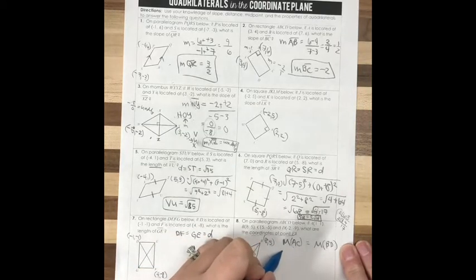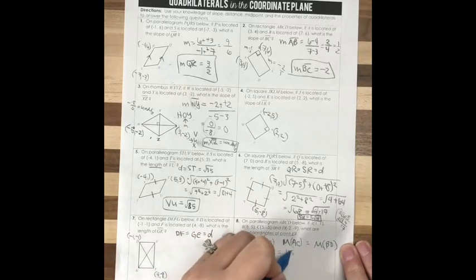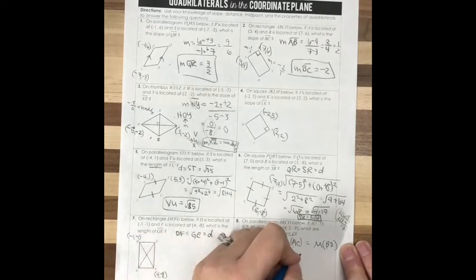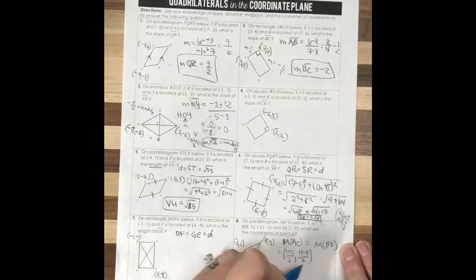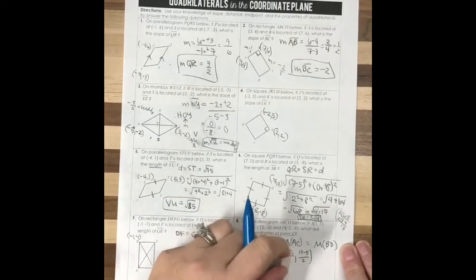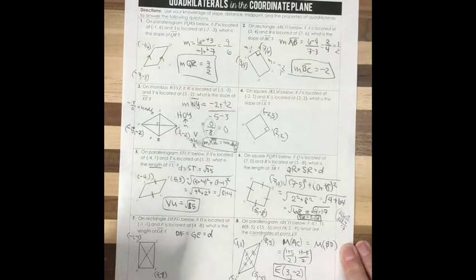I'm just going to do this side. So I'm going to add the x's. So 1 plus 5 and divide by 2 for the new x-coordinate, or the midpoint x-coordinate, and 1 plus negative 5 divided by 2 for the average of the y's. So point E has the coordinates, well, 5 plus 1 is 6 divided by 2 is 3. 1 plus negative 5 is negative 4 divided by 2 is negative 2. There's your midpoint. Okay. All right.